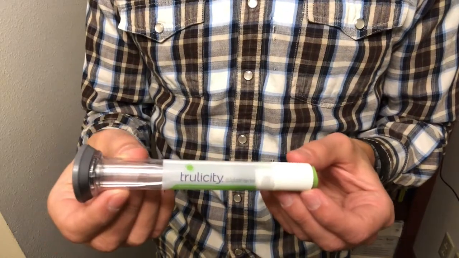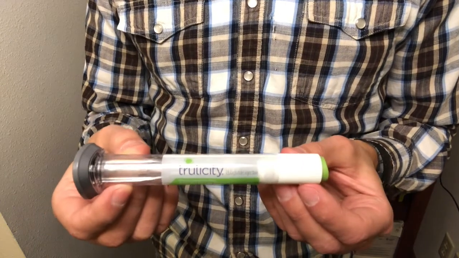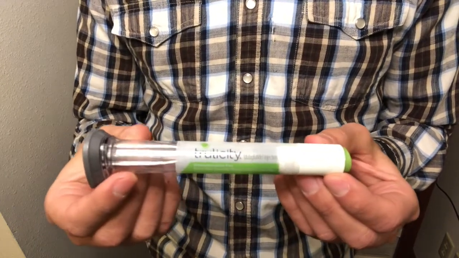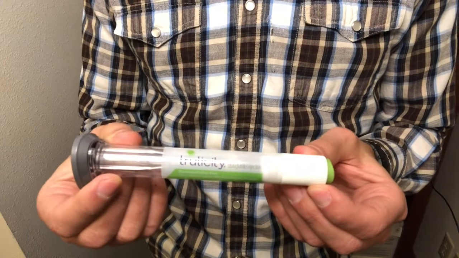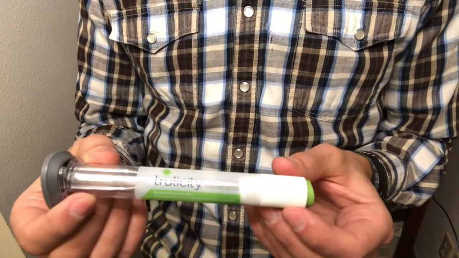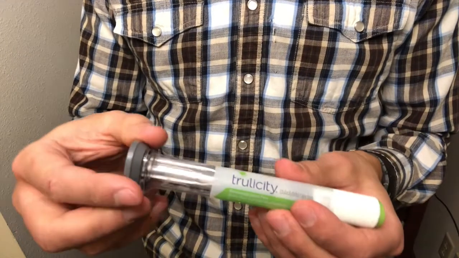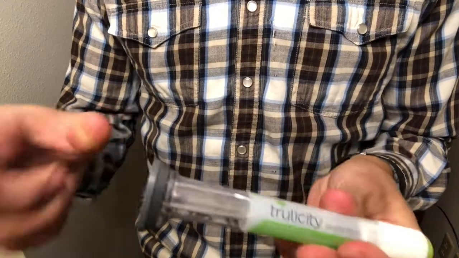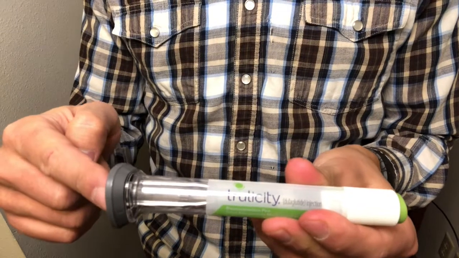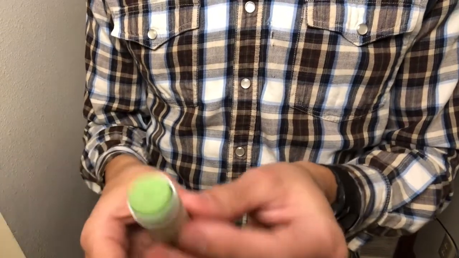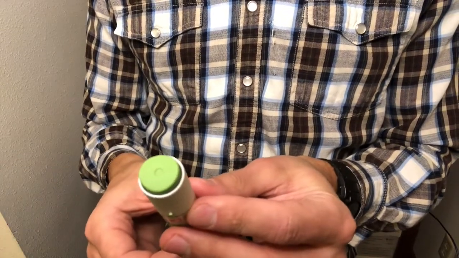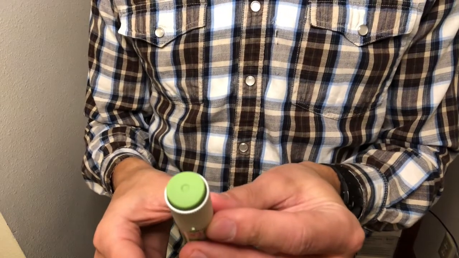Okay, so here's the injectable Trulicity. So I want to walk through just a couple of key features of the pen itself. So when you take it out of the box, you'll notice that it looks very similar to this. It's going to have a cap, which is where the needle comes out of, and then you'll notice a button. This is the button that you're going to push. That's going to administer the injection.